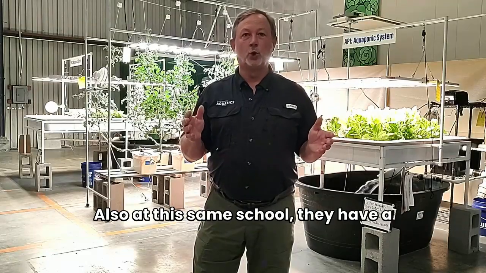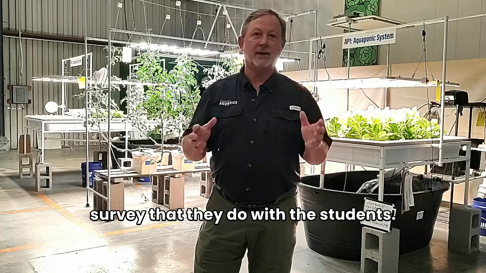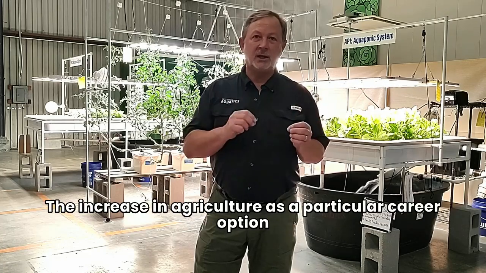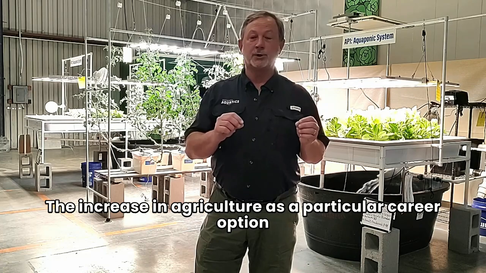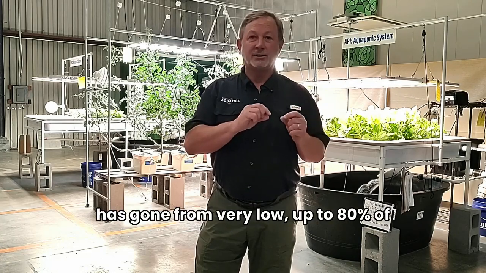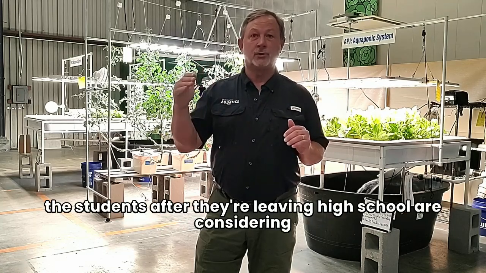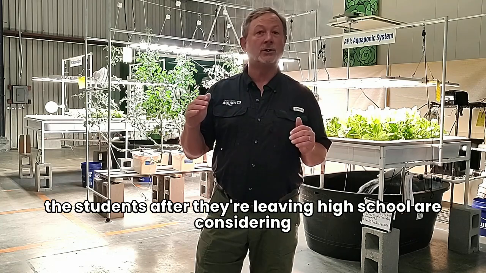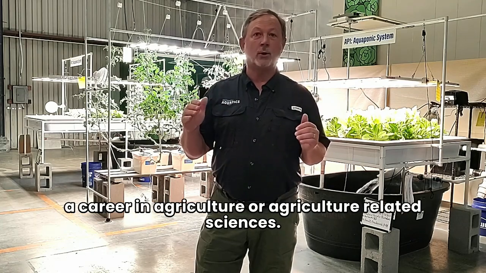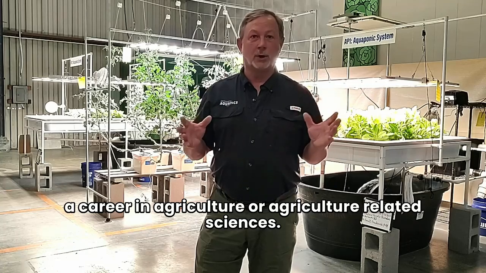Also, at the same school, they have a survey that they do with the students. The increase in agriculture as a particular career option has gone from very low up to 80% of the students, after they're leaving high school, considering a career in agriculture or agriculture-related sciences.